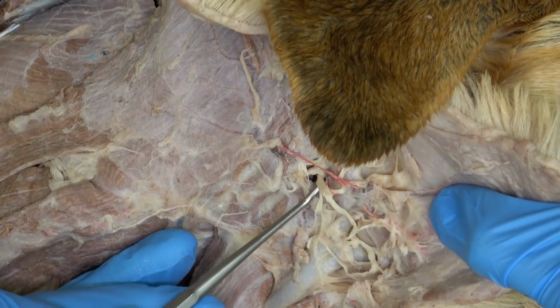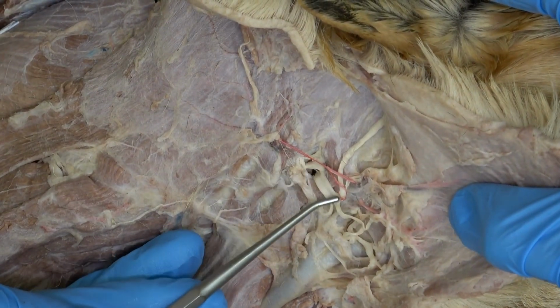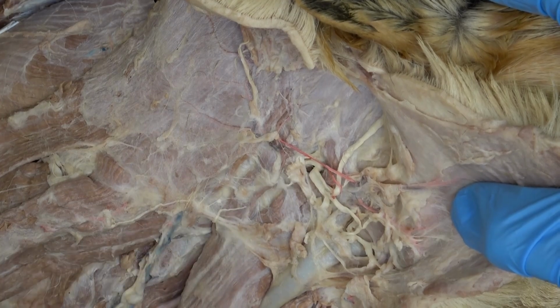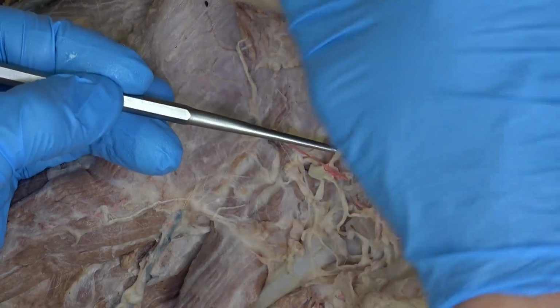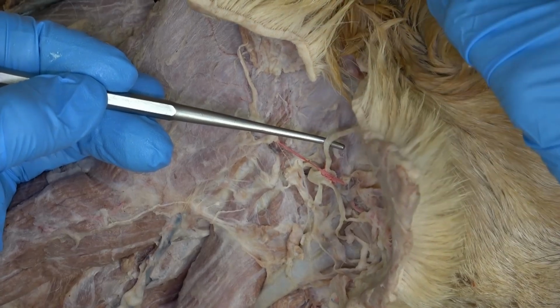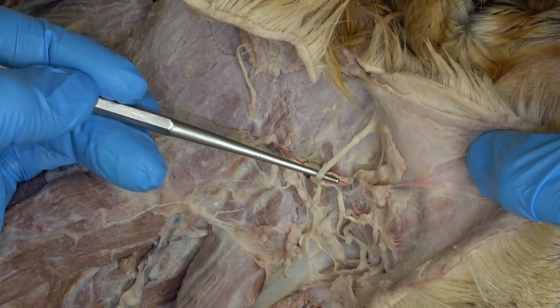This nerve is going to be the second cervical spinal nerve, or C2, and it gives off a couple branches here. This one that's going up towards the caudal aspect of the auricle, or the ear, and that's going to be the great auricular nerve.